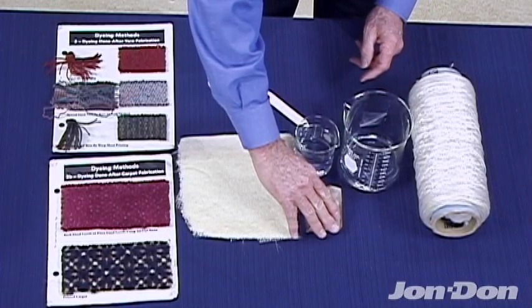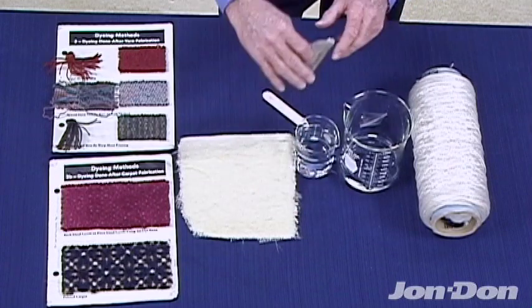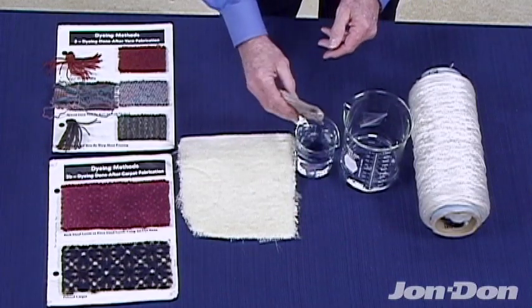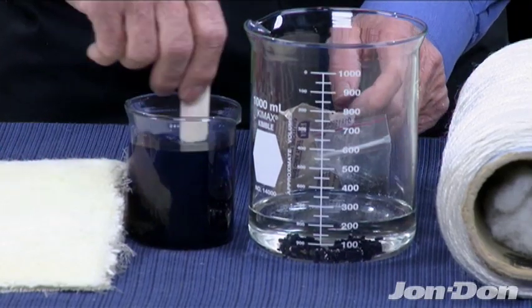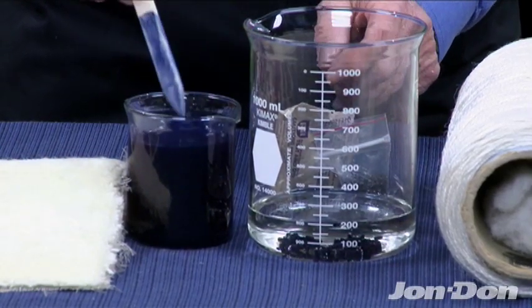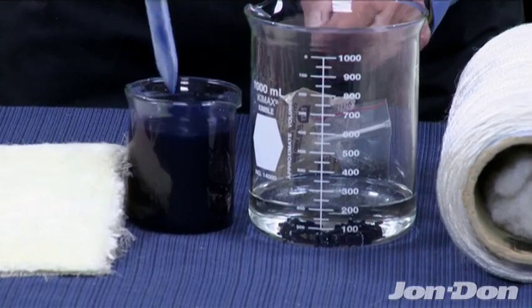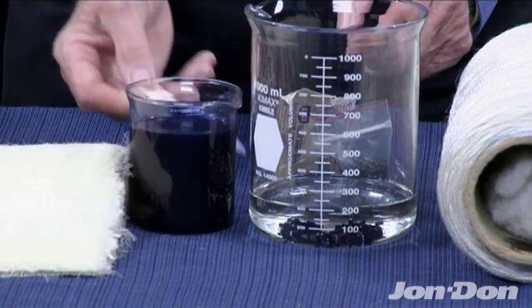Okay. Now let me go to the soluble dye in the second one here. Sprinkle a little bit of this in here. Whoa, big difference. I didn't even really have to stir this, but as you can see, this is a dark blue. That is a soluble dye form.